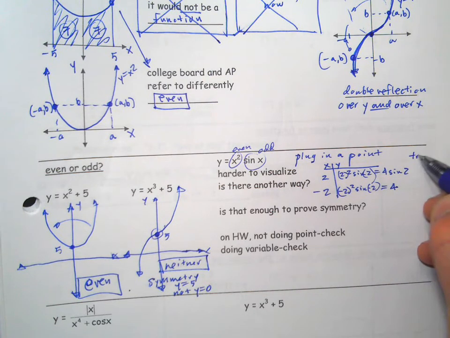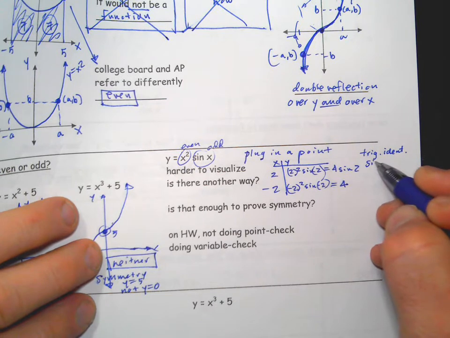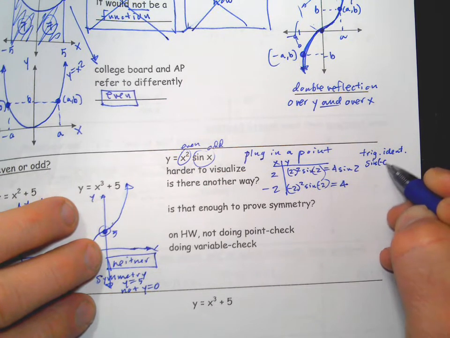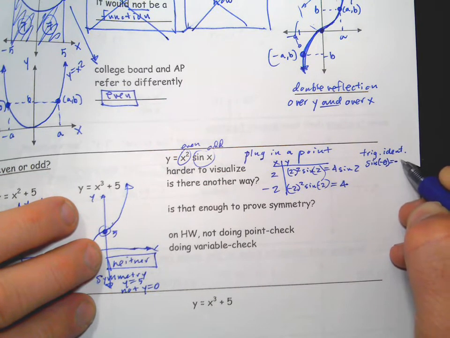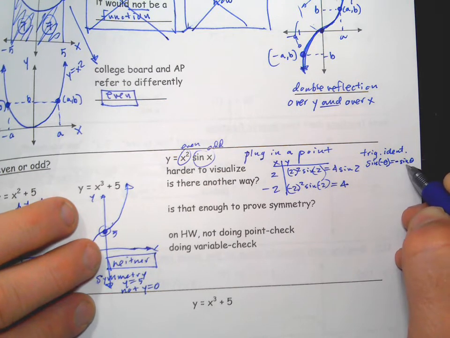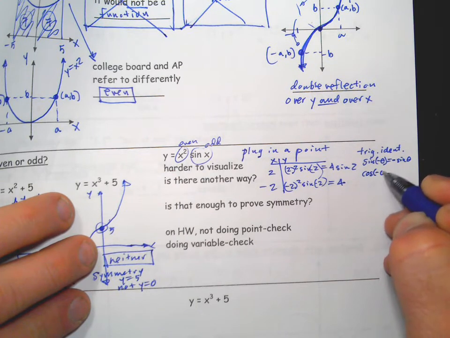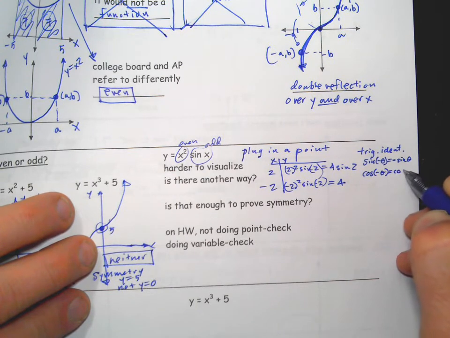These are trig identities that we're going to take to be true, and we talked about these last chapter. We said sine of negative theta equals negative sine theta. So a negative on the inside actually has the same effect as a negative on the outside. That's for sine, but cosine just equals itself, whether you plug negative or positive in.